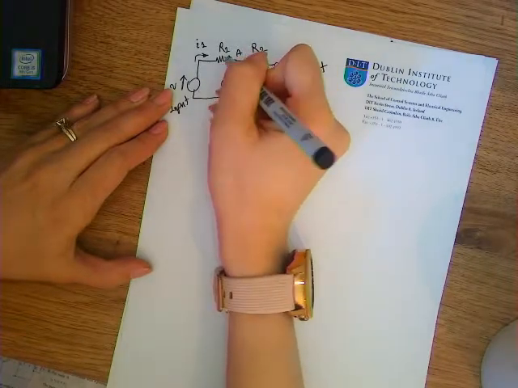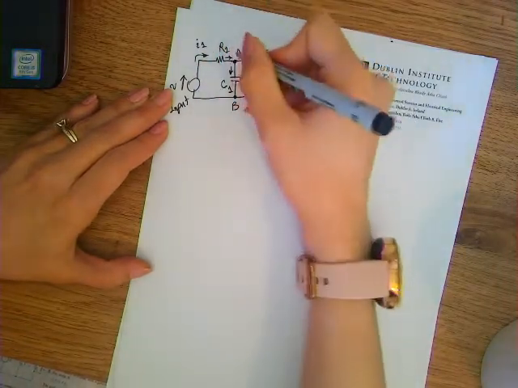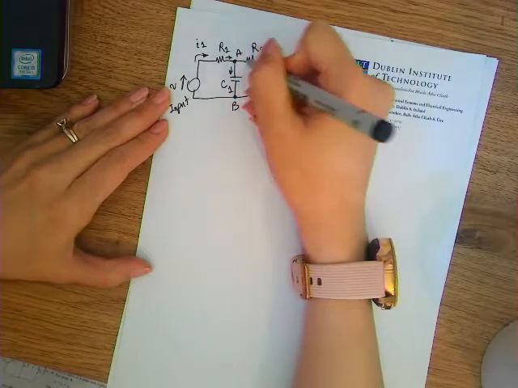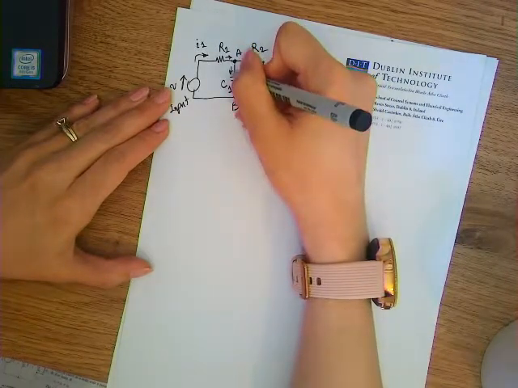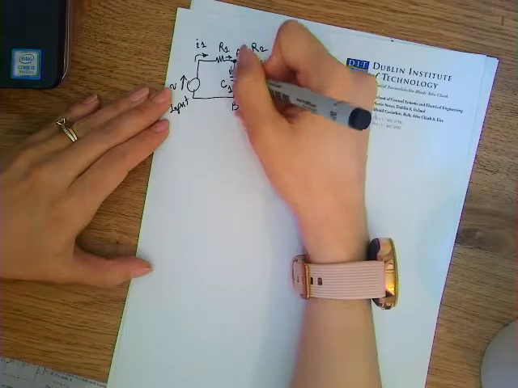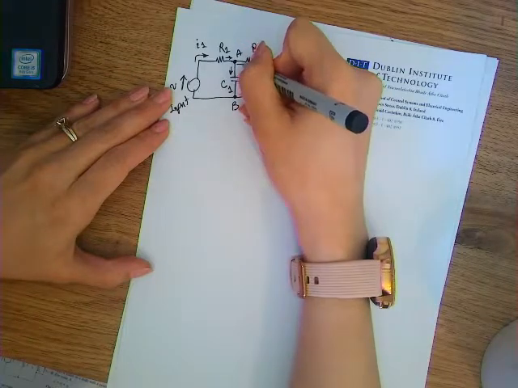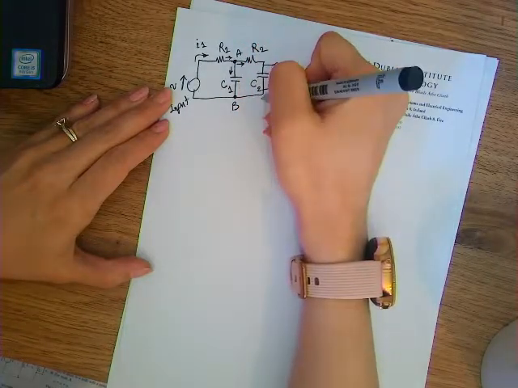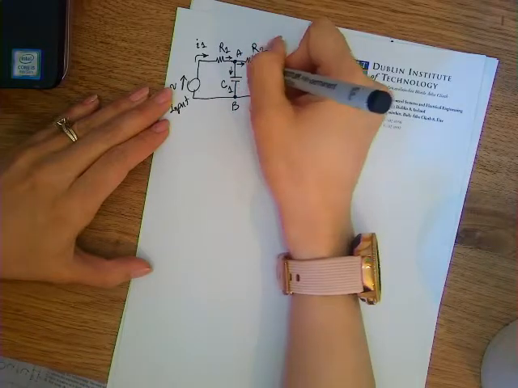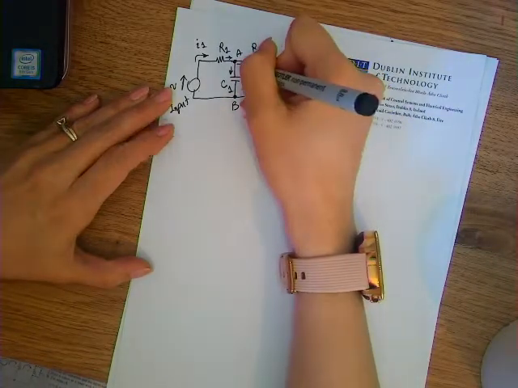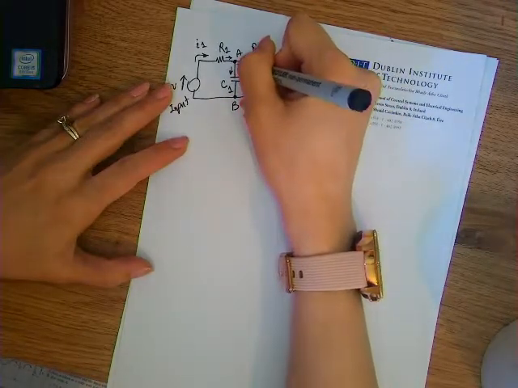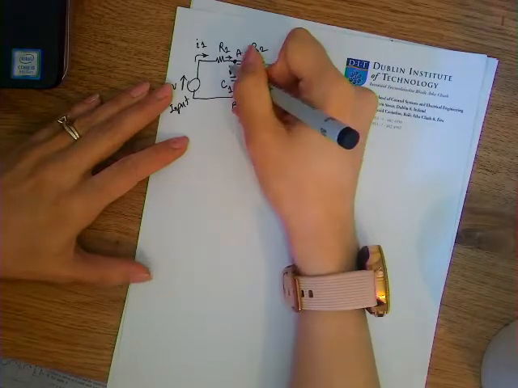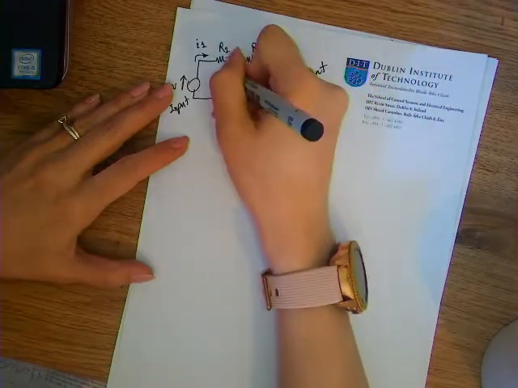So that would be the same, I1. And then at point A, some of that will go through the C1 path, and some of that will go through the R2C2 path. The one that goes through R2C2, I'm calling I2, and the one that goes through C1, I call I3.